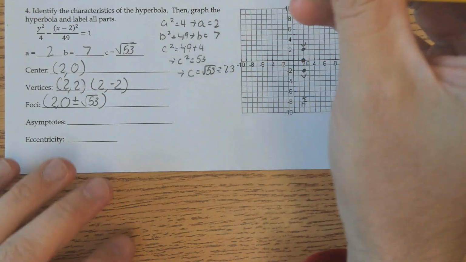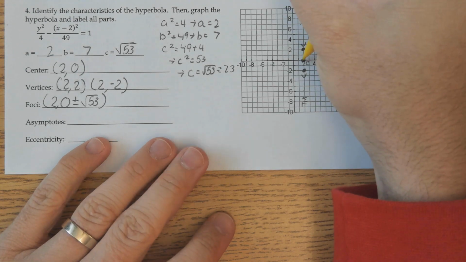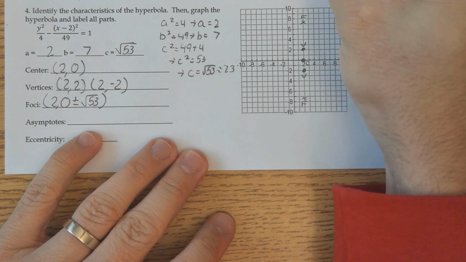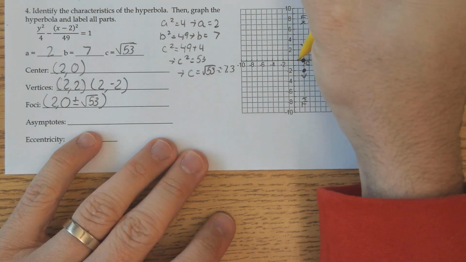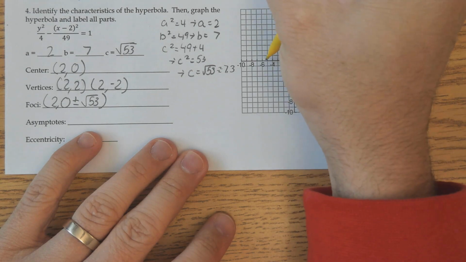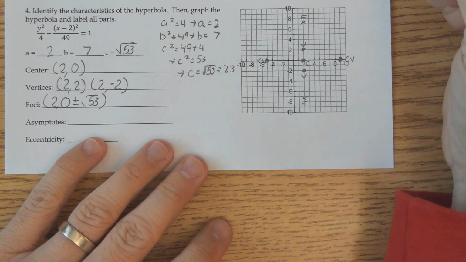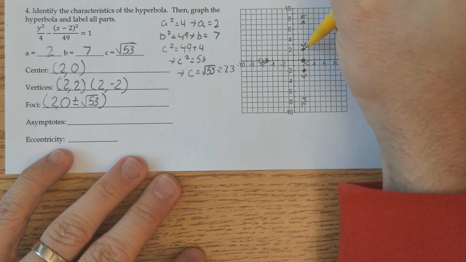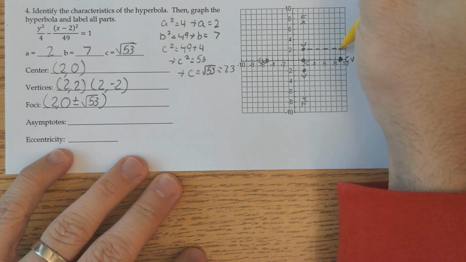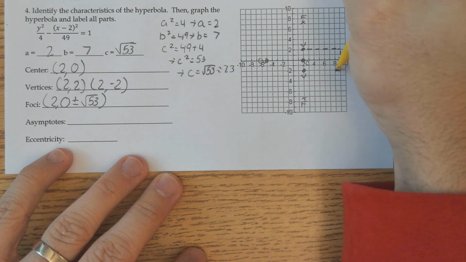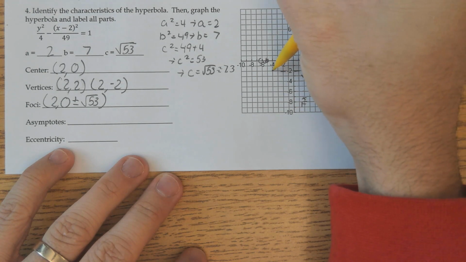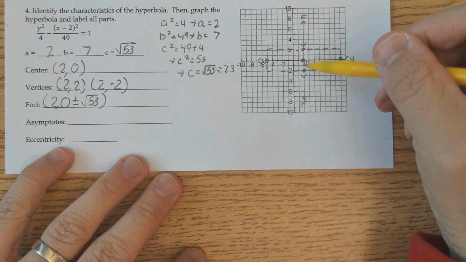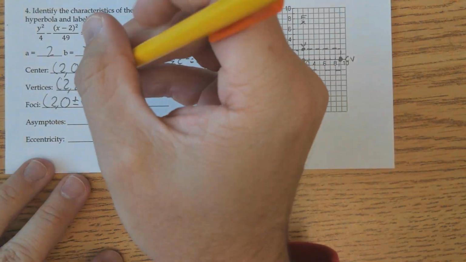Okay, my asymptotes, we need to do my covertices real quick. So B is 7. Okay, so when we start this box from the center to get to the top right corner here, we're going to go up A over B. How do I get to the top right corner? I go up A over B, so my asymptotes are going to be this.